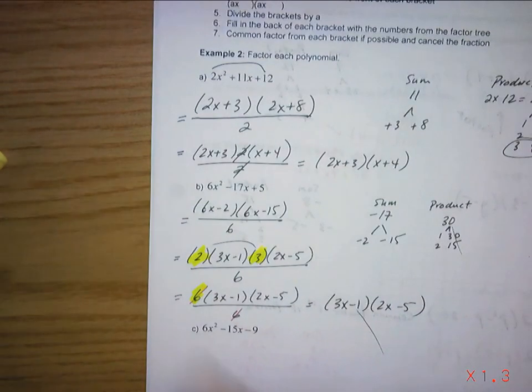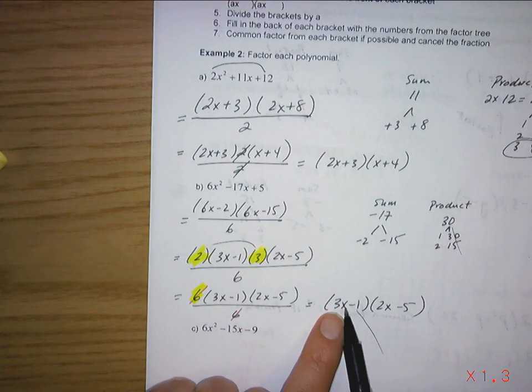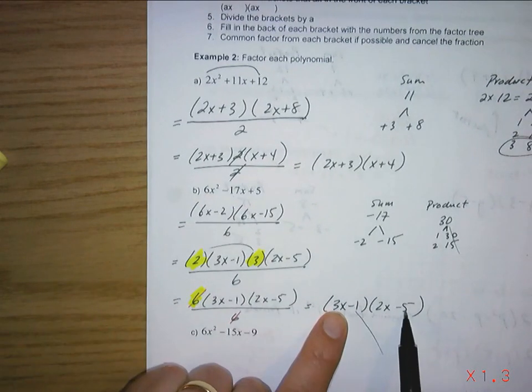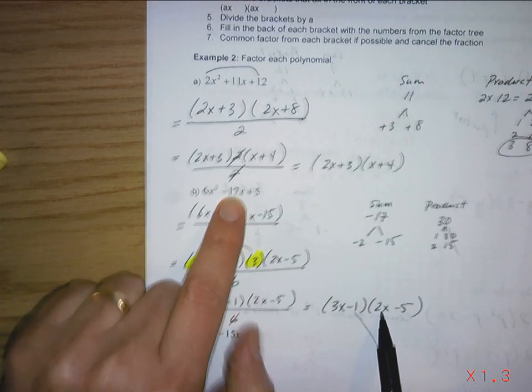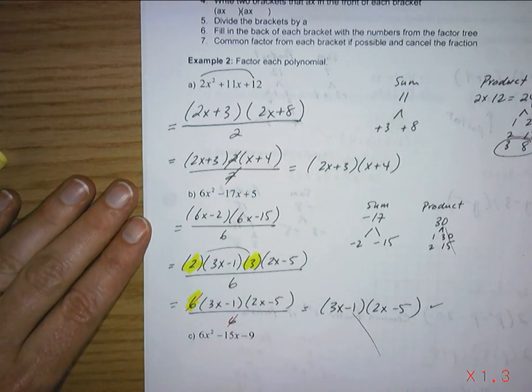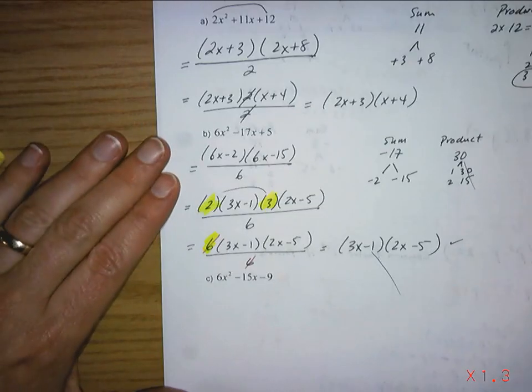Let's do a quick check to see if we're right. 3x times 2x is 6x squared. This will be negative 15x. Negative 2x is negative 17x. Positive 5, it's correct. All right, well, we're doing great here.